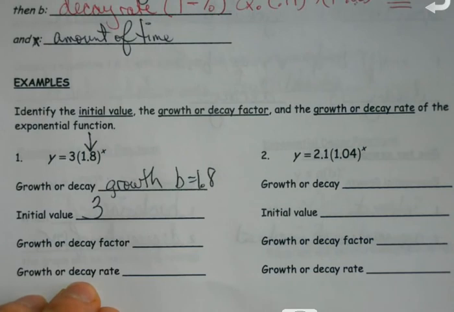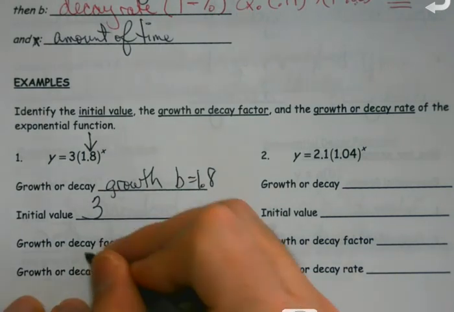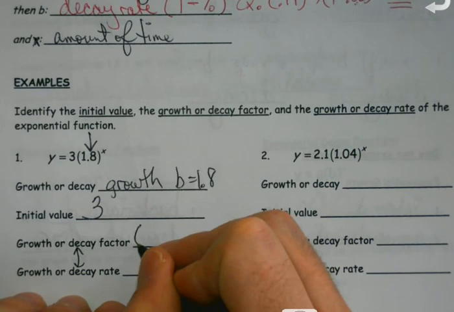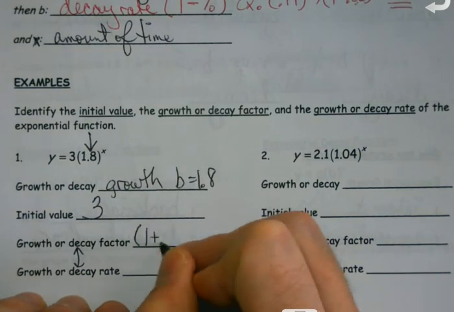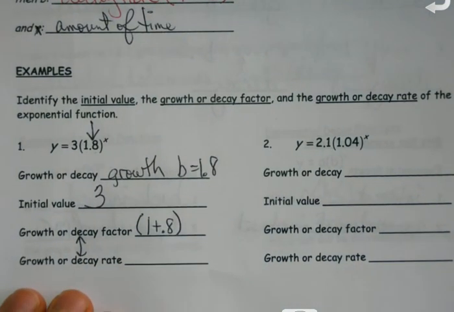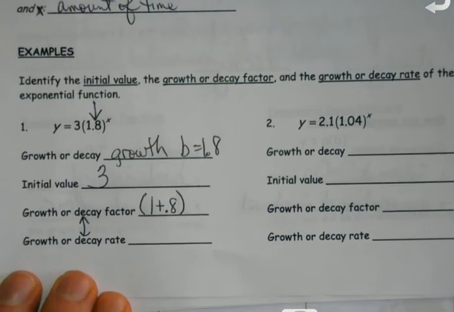So now, here's where these things start to go together. These two things are different ways of saying the same type of idea. So I know that this is going to be 1 plus 0.8, because when it's growth, I'm adding something to it. So here is the question.